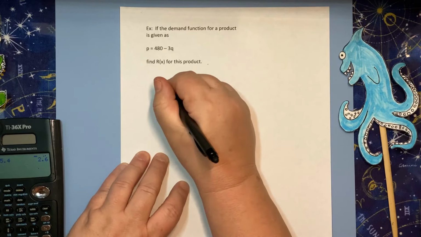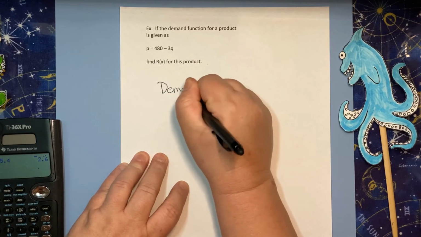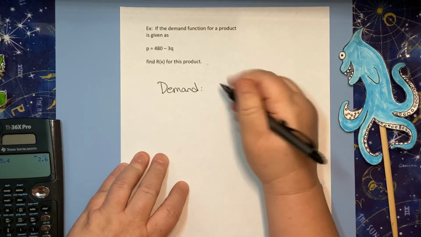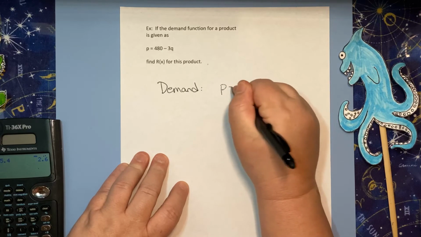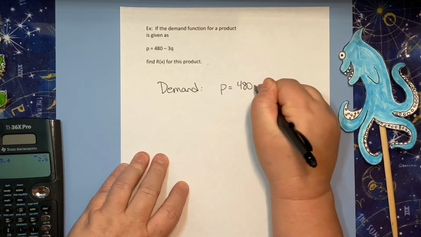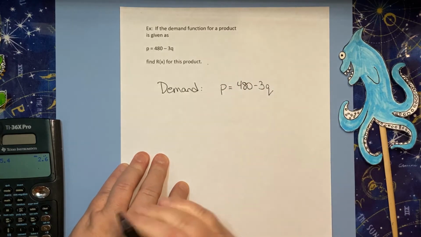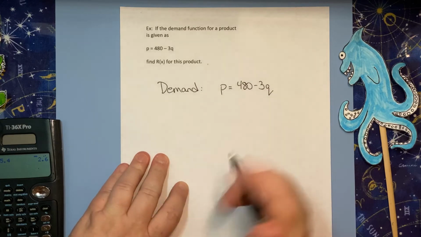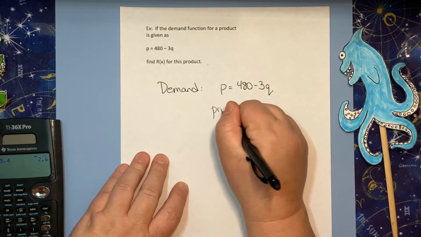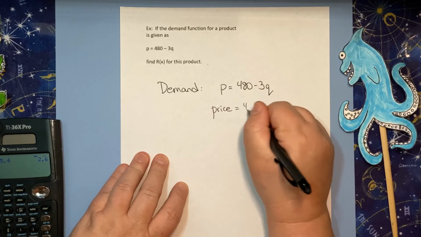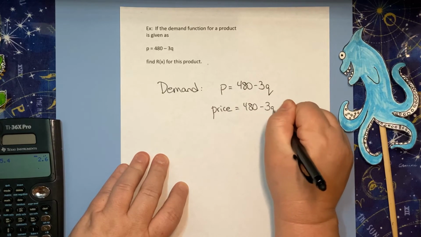So if our demand function, our demand curve is given by P equals 480 minus 3Q, that tells us our price is equal to 480 minus 3Q.